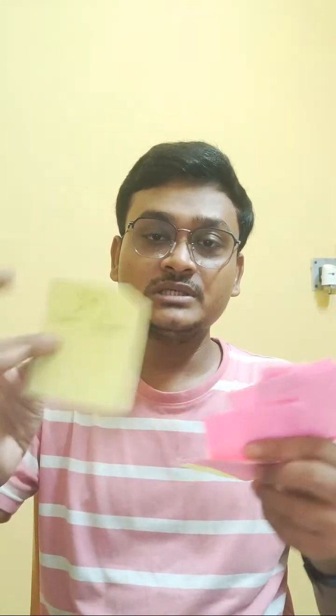These sticky notes will help you create a store of information, so you can remember and revise your things.